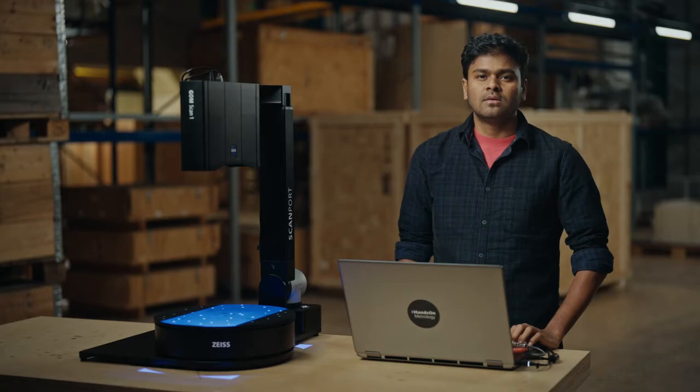In this session, I will explain the basics of our powerful software, ZEISS INSPECT. Together with ZEISS ScanPort, it is your go-to solution for highly accurate automated measurements. As always, feel free to pause at any point to follow along. There are also chapter segments if you wish to skip ahead.